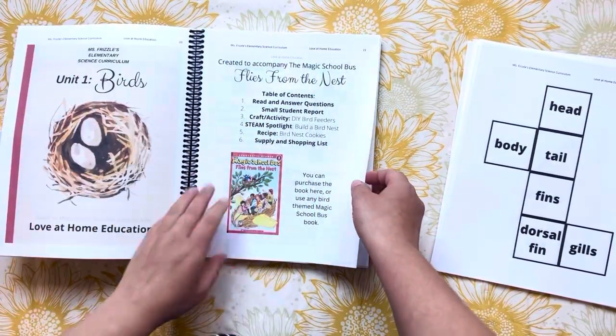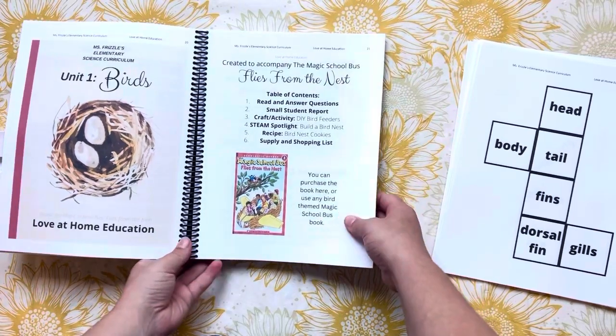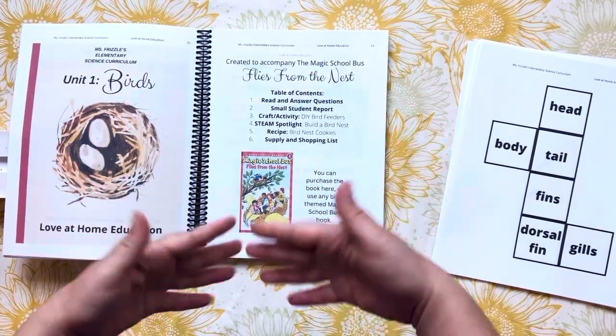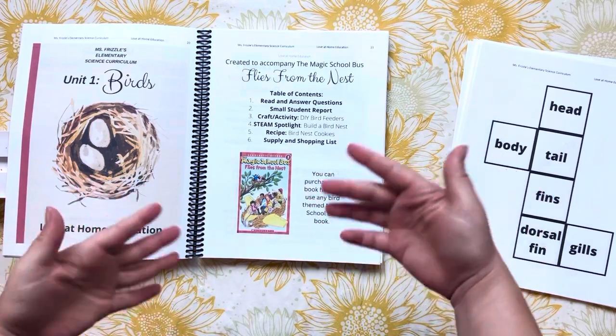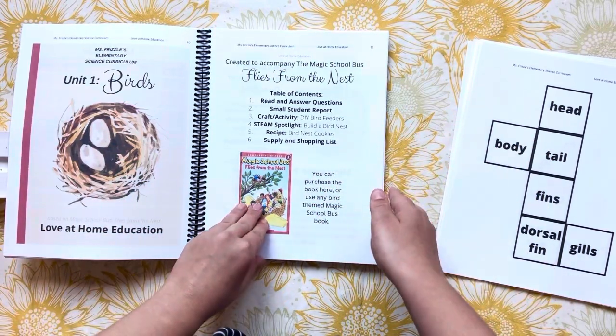We also have an extension pack. This one is meant for ages 4 to 9 or 10. The extension pack is meant for ages 10 to 14. So if you'd like to see a little flip through on that, please just let me know in the comments.